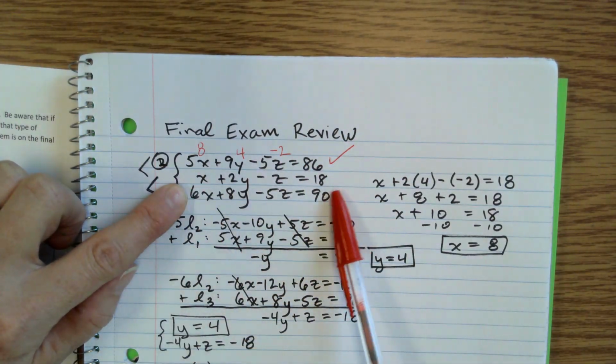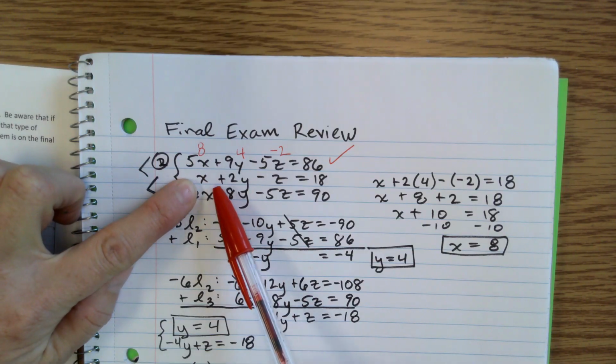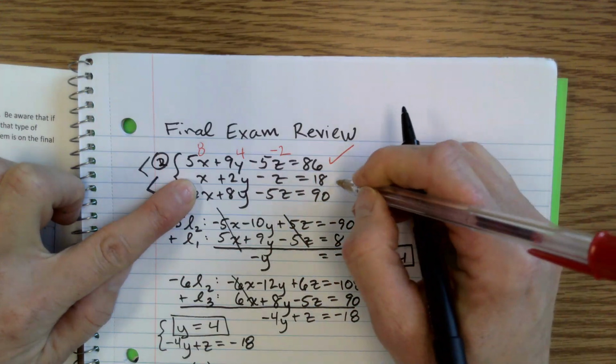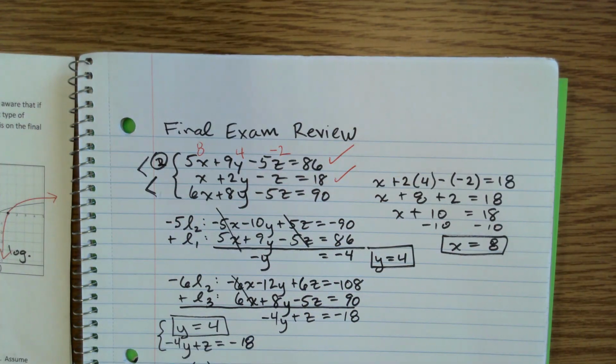You can check them all. I'm going to do 2 of them. 8 plus 8 is 16, minus negative 2 is plus 2, 16 plus 2 is 18. 2 of them worked, I'm assuming all 3 work.